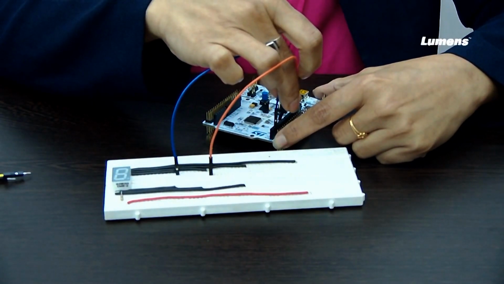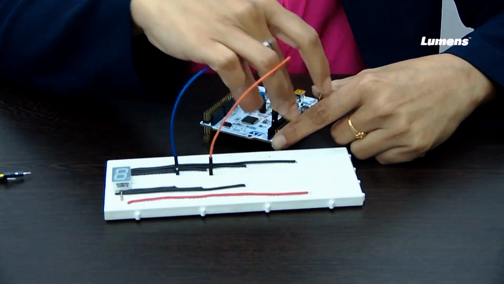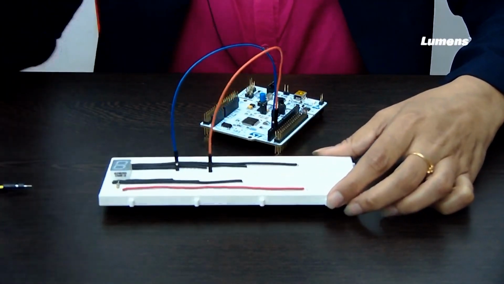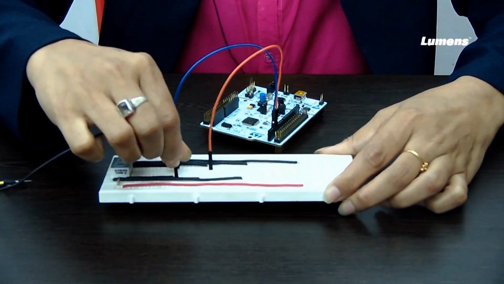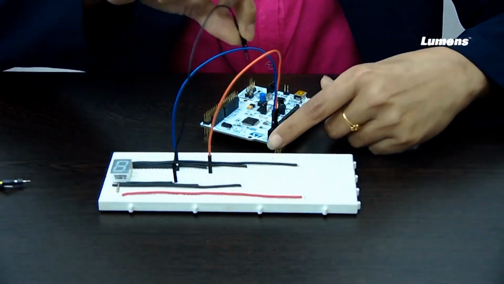Connecting this to D3. Next I will be connecting C to D4.